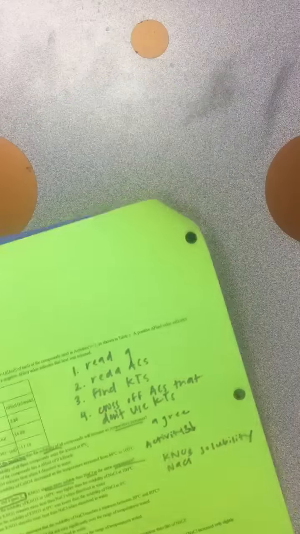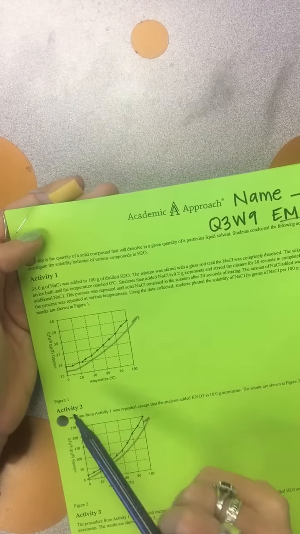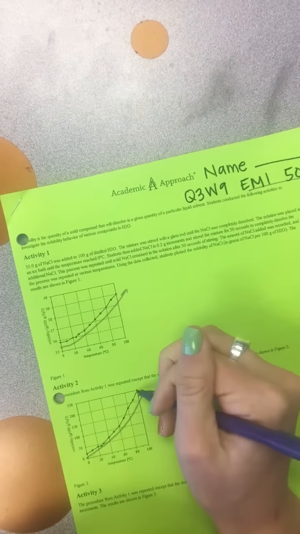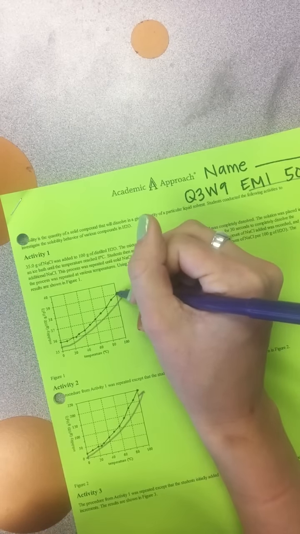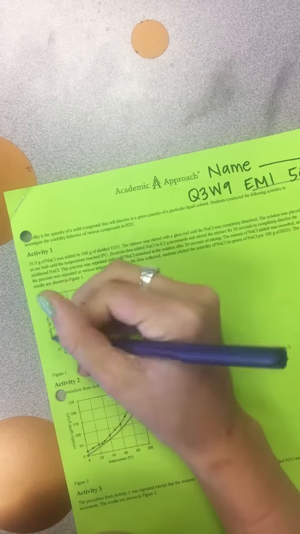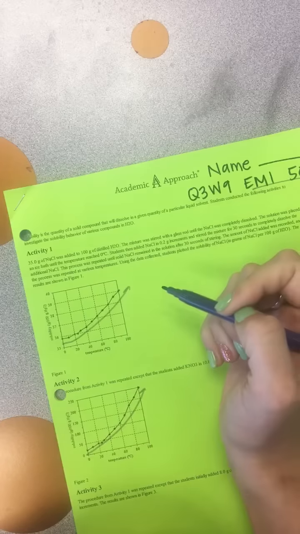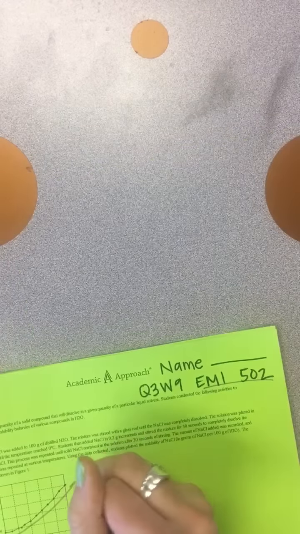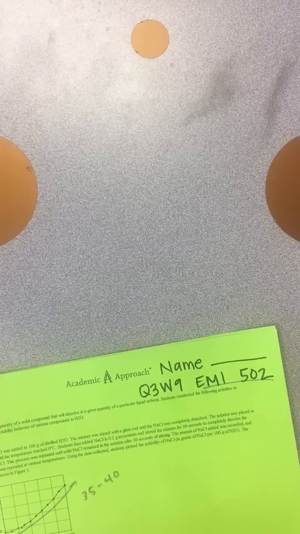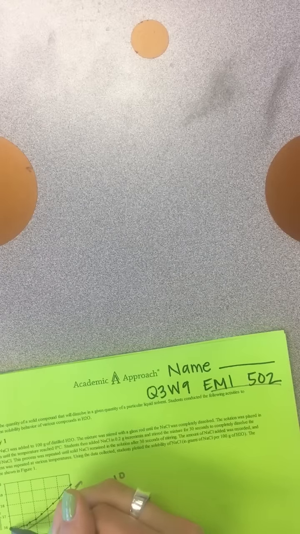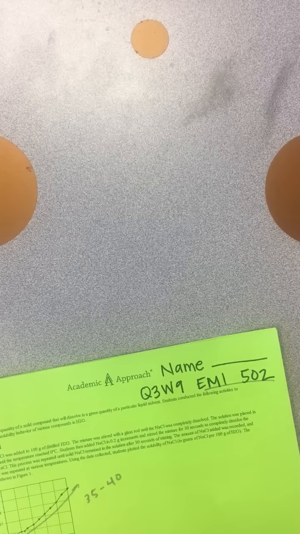So now we go to where it goes. Figure 1 and 2. So figure 1 is NaCl. Figure 2 is KNO3. So let's see. At 100 degrees, this is 250. At 100 degrees, this is 39. So let's look at the numbers here. 0 to 250 and 35 to 40. So this only has a range of 35 to 40, and this has a range of probably 25 to 250. So at 0 is the only time it might be a little bit higher.